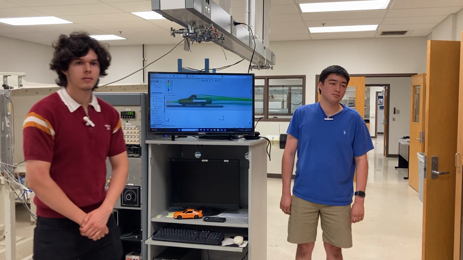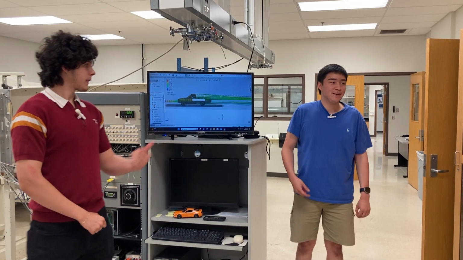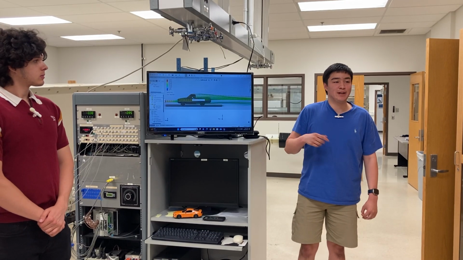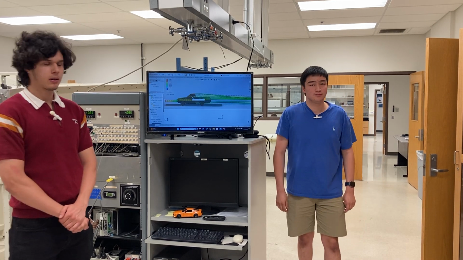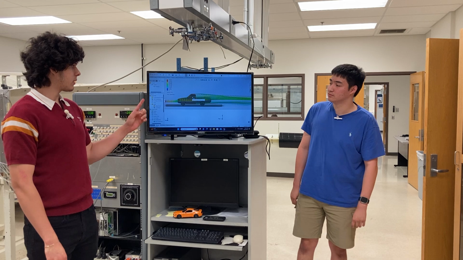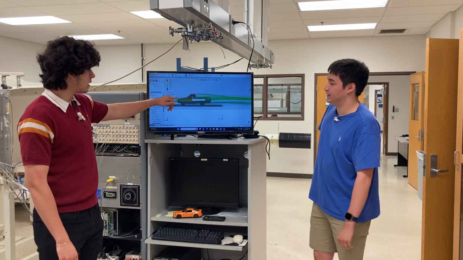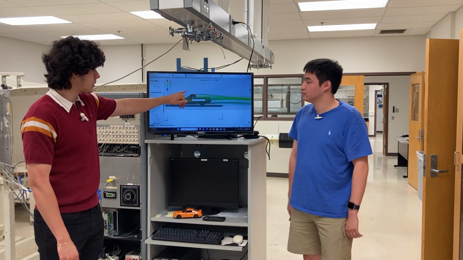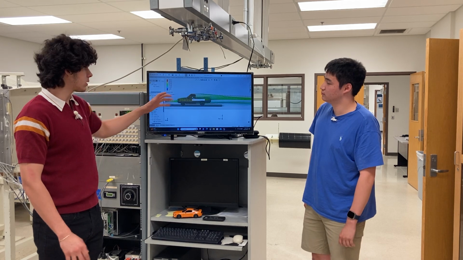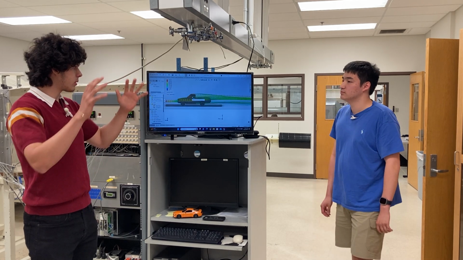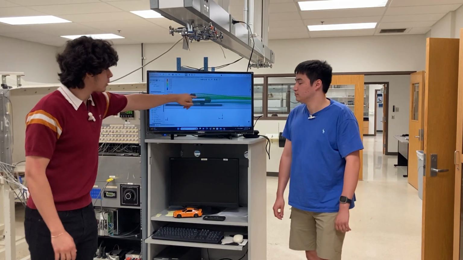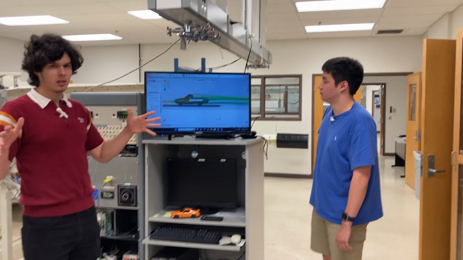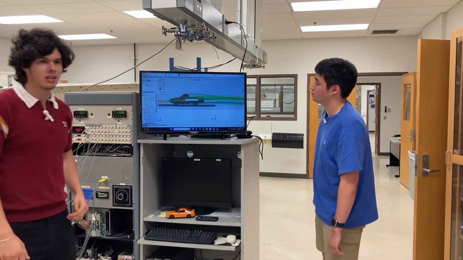How did you guys get your model? We found it online, and then we just modified it with the air scoops and the tailgate up and down and the tonneau cover. Yeah, and we did have a little problem at the beginning. It looked like the windshield and the back glass weren't connected to the rest of the truck, so we could see when we plotted the streams that it went through the cab, so we had to build another body around it to make sure that that wouldn't happen.